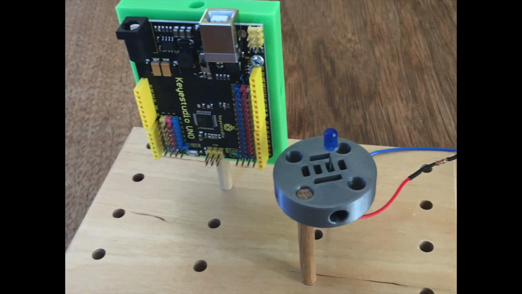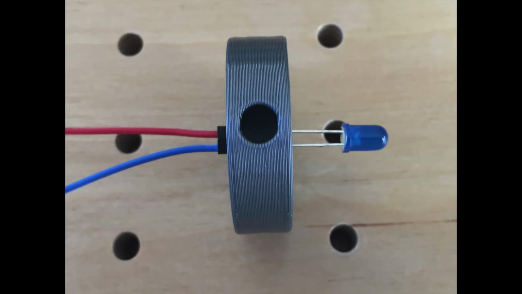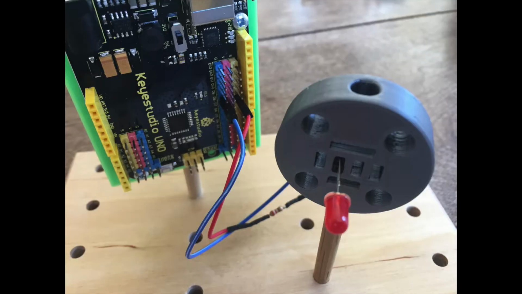Mount the socket block on the Odyssey board base. Insert the long leg of the LED into the wire running to D7 and the short leg into the jumper wire running to G, or ground. Use the USB cord to connect the microcontroller and the computer.